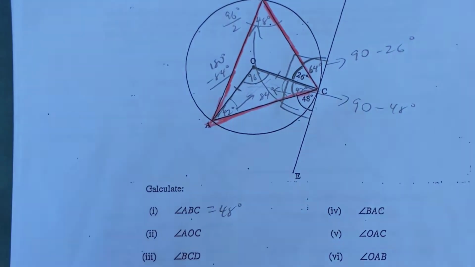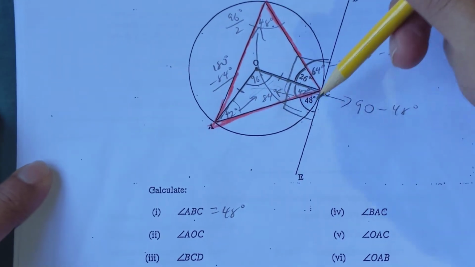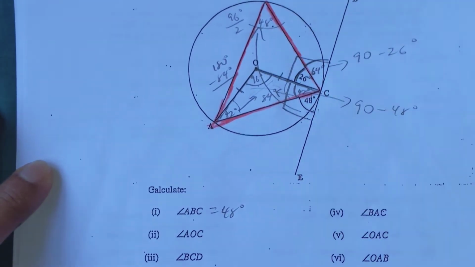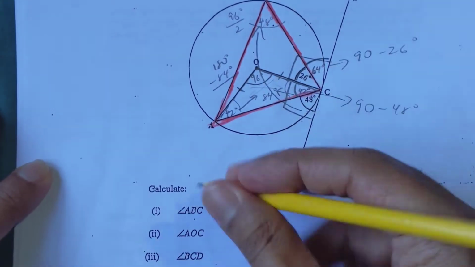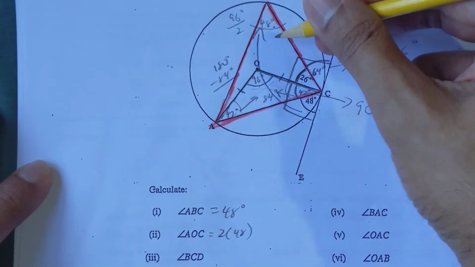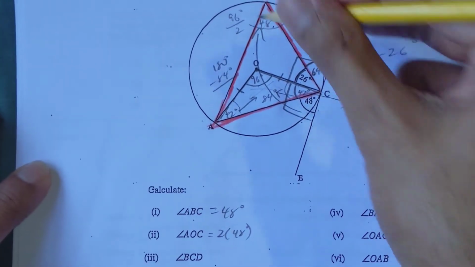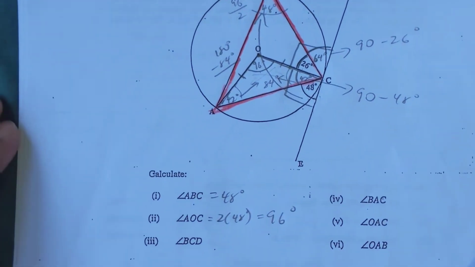And you realize I didn't need any working for it. That's the alternate segment theorem: the angle outside is going to be the opposite inside. And then I could have worked backwards. If here is 48, then the angle at the center is going to be twice 48. 2 times 48, because the angle at the center is always twice the circumference, and I have the circumference now. 96. And again, I could have chipped away at it like that if I had liked.